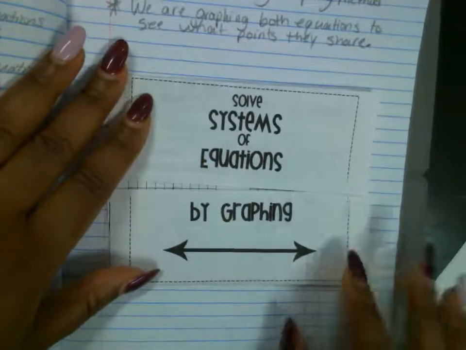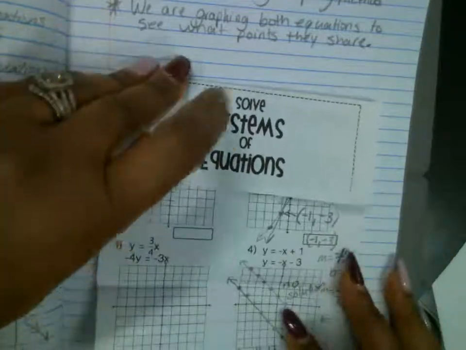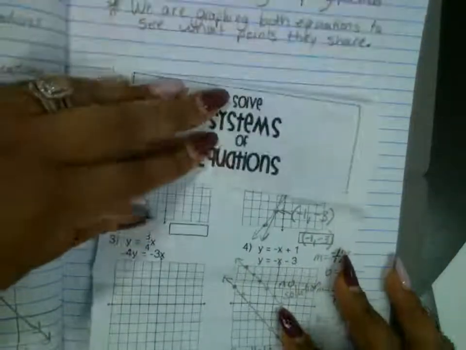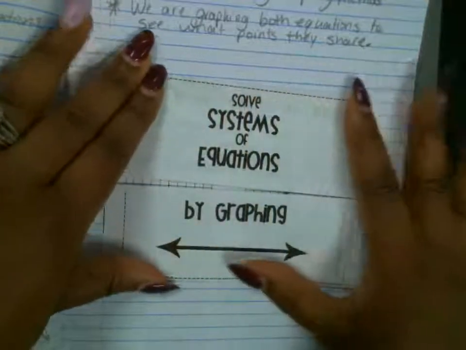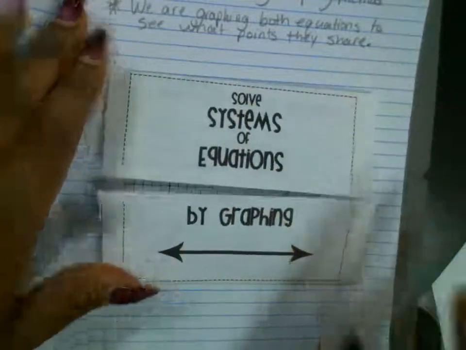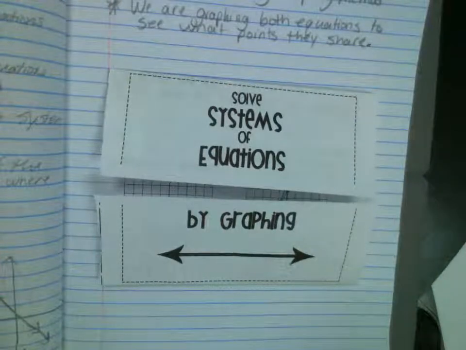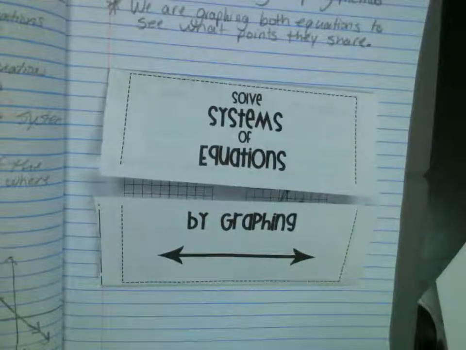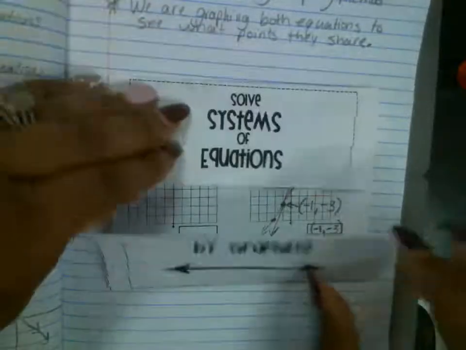And we're going to paste this kind of in the middle of the page so we can go back and work on the other two problems later. So let's fold it just like this. And we're going to paste this in the center. Okay? Make sure you paste it down.